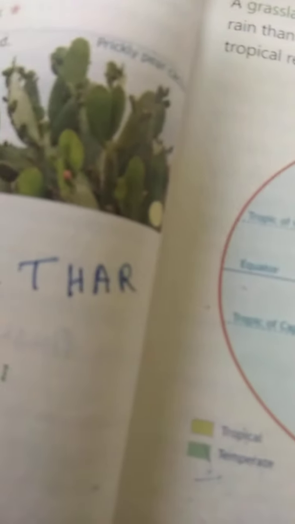Grassland has two types. Number one, tropical, and number two, temperate. Where is this grassland found? Number one, in South America, they are called the pampas. Different places have different names. In North America, they are called prairies. And number two, steppes. Steppes is in Asia, and in South America they are called the pampas, and in Africa, the veld.